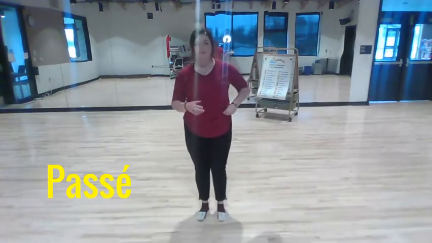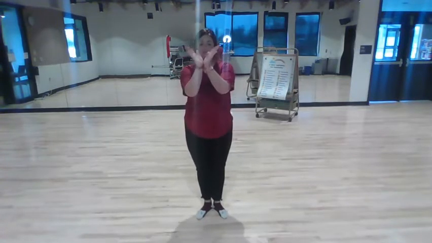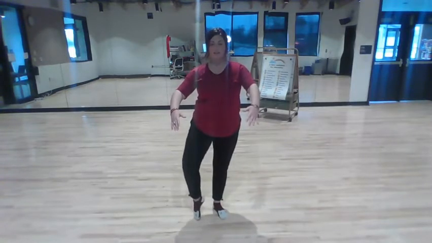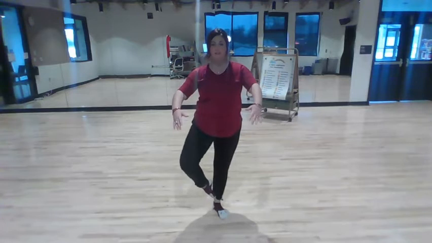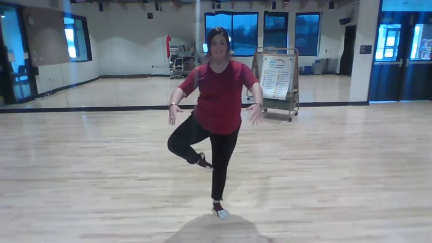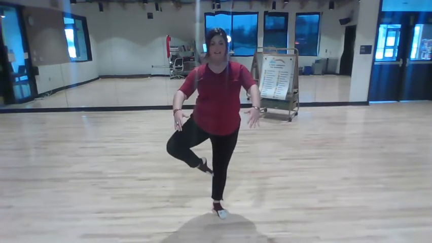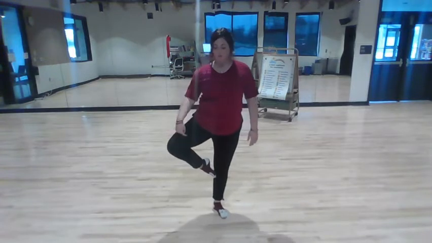Passé, that might be a new word for some of you, but I'm sure some will also recognize this term. And we're going to just talk about it in a very basic way. Your 2 feet in what is called first position, so you're making a V. And you can bring your arms out. And you're going to take balance on one foot, take your other foot and bring your toe, trace it up your leg to your knee, and then you can go back down. Okay, so passé is basically this position with your leg.